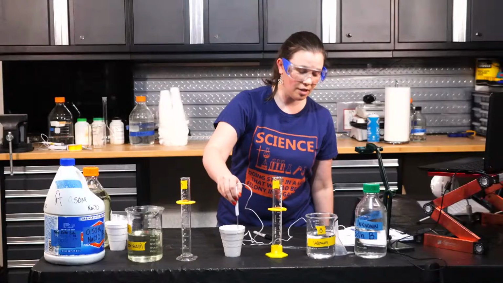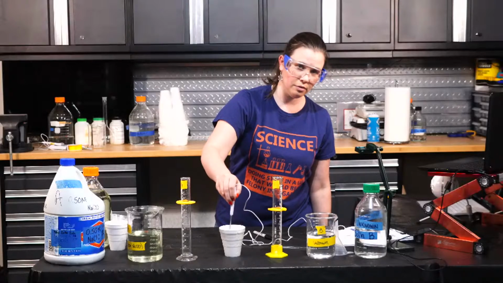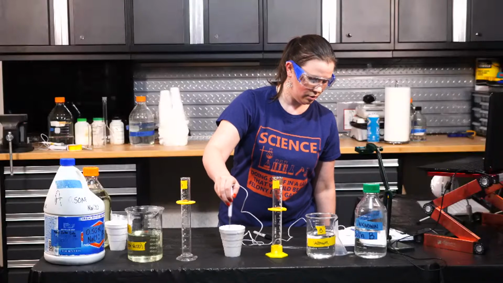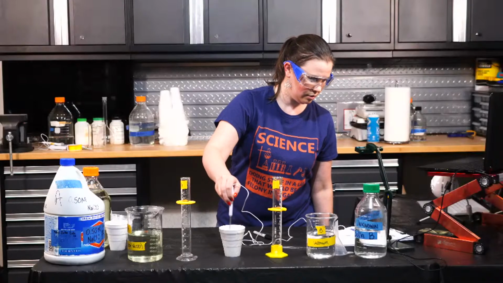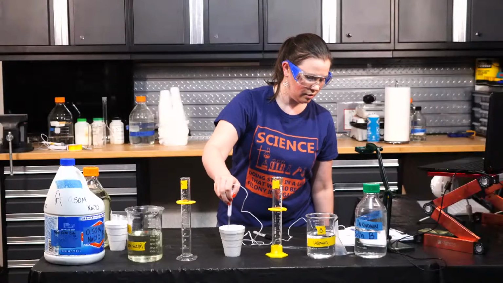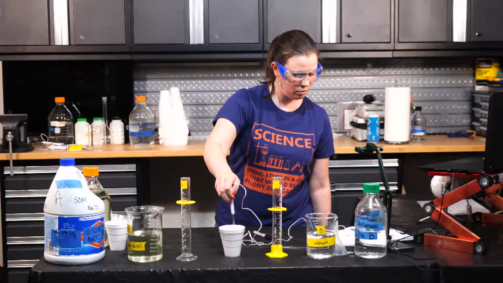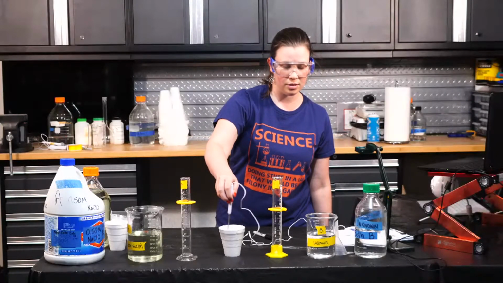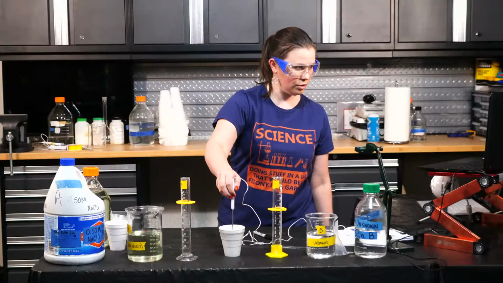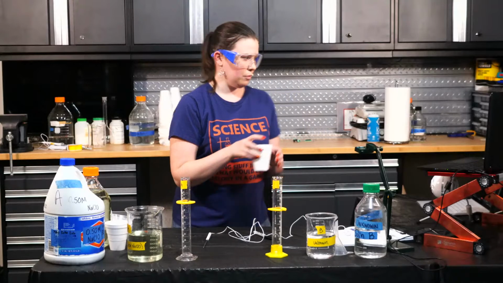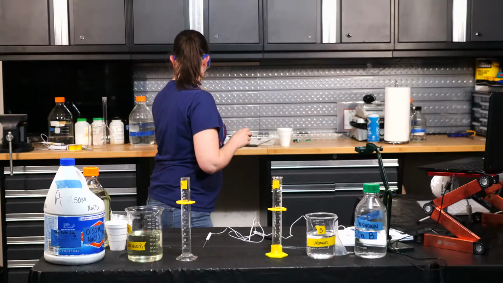Notice I'm mixing this in a styrofoam cup. There's probably a reason for that. Still at 25.6. And still at 25.6. So I'm going to call this the max temperature for level 2, 25.6 degrees Celsius, starting at an original 19 degrees Celsius. Level 2. I'm going to switch this out for a different cup now.